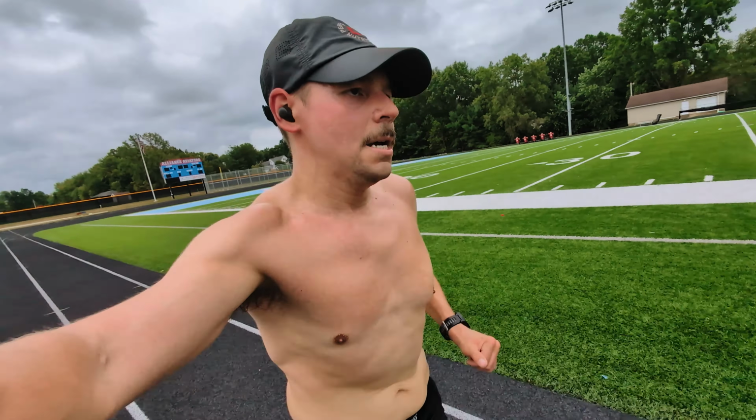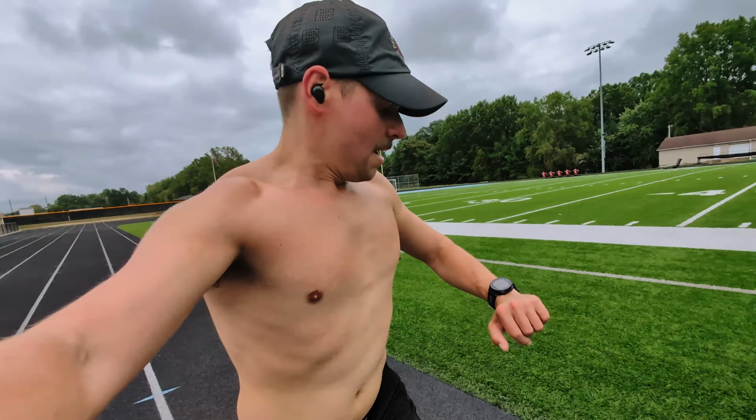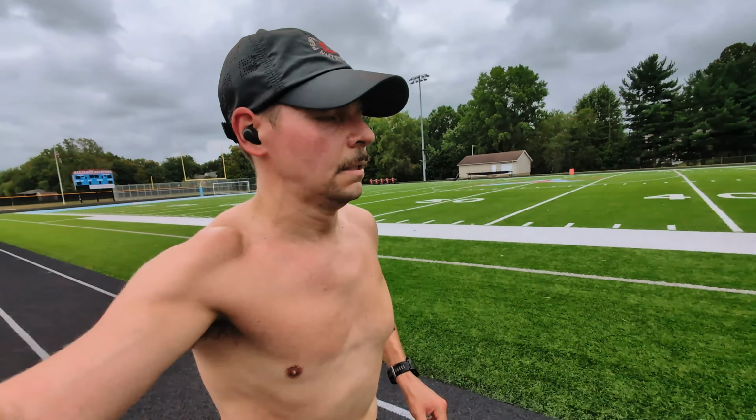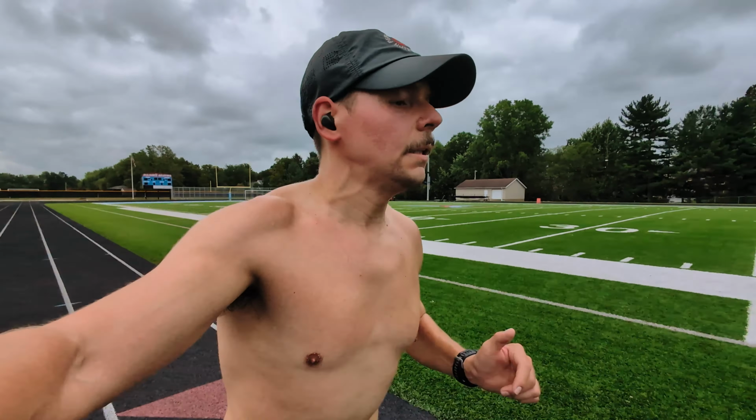All right. The hamstring is tensing up. Maybe I should do exactly what VDOT's telling me. I'm down like a 6:05. I don't want to be stupid here. I don't know what to do.